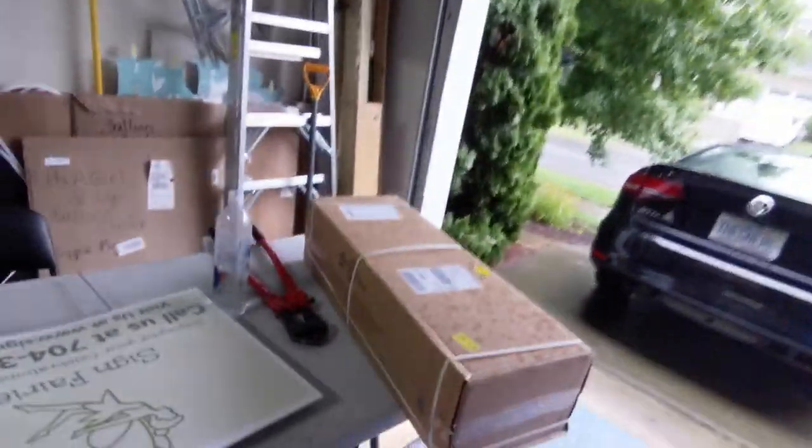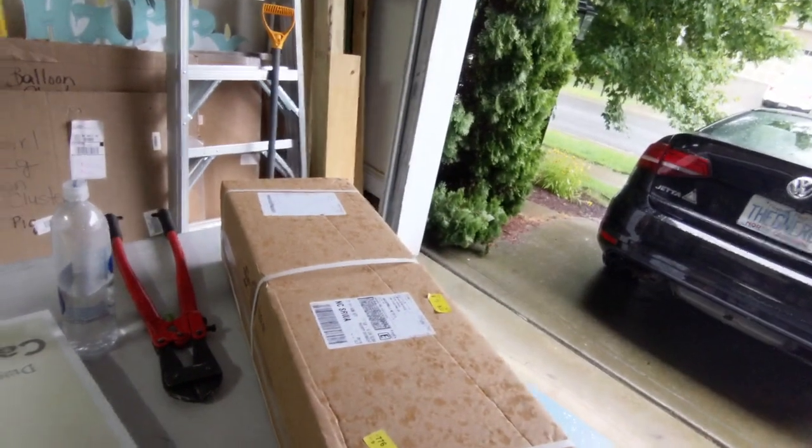Whoa, FedEx guy's here. Hold on. Well, I know what that was. Dustin, look, my Easy Stakes came. There they are. Quantity 50. I'm not even going to open it up. All right. So Dustin, FYI, you're a good man.